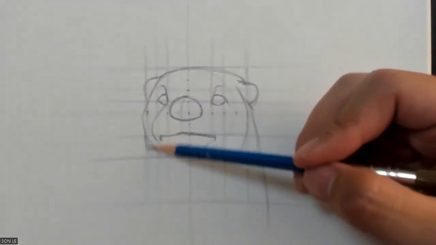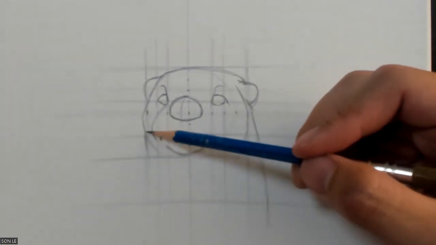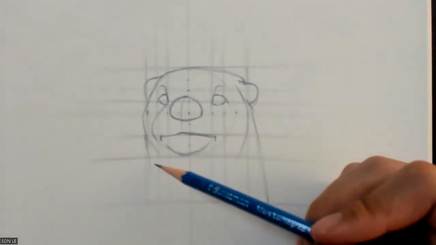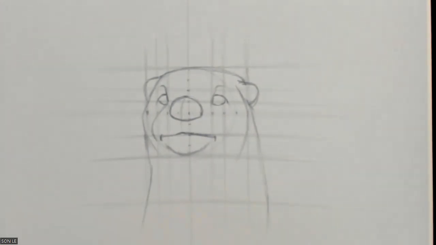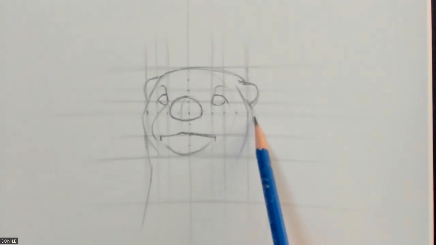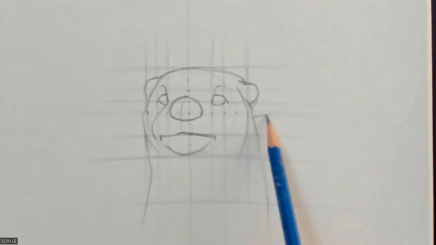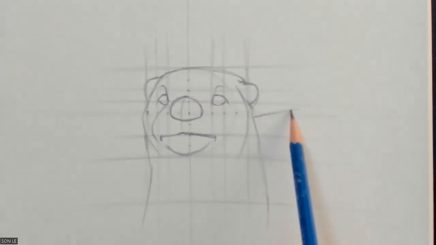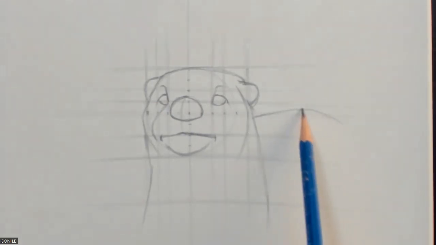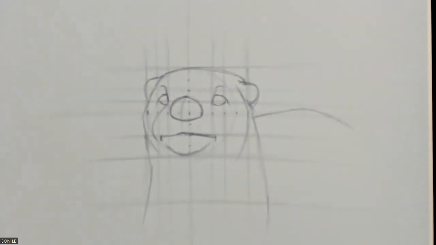From the intersection between the face and the fifth horizontal line, draw 1 and 2 lines. So we have the left shoulder. From the intersection between the fourth horizontal line and the back of the head, draw 1 and 2 curves like this. That's it. That's how we sketch the face of the otter.